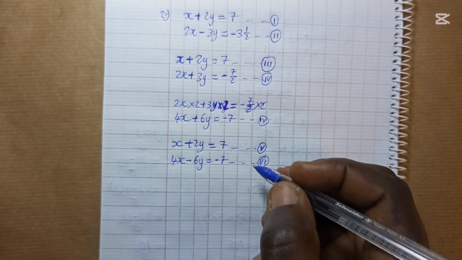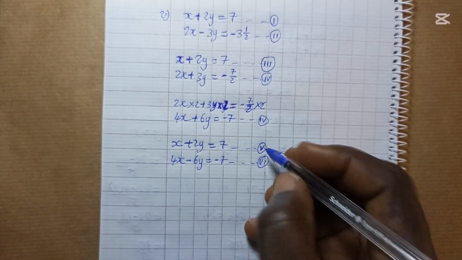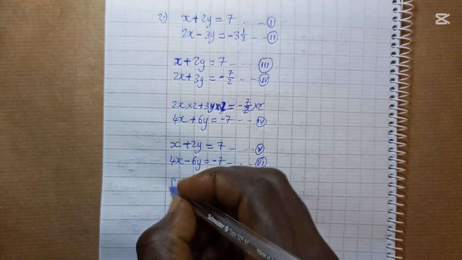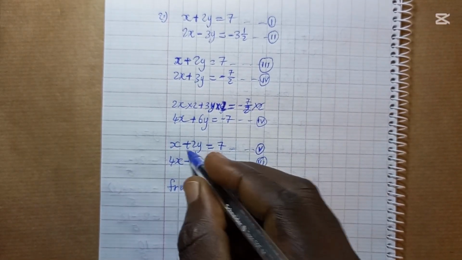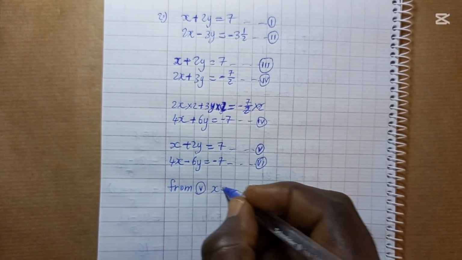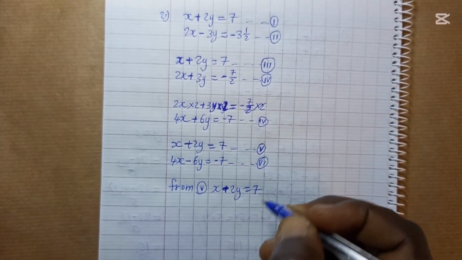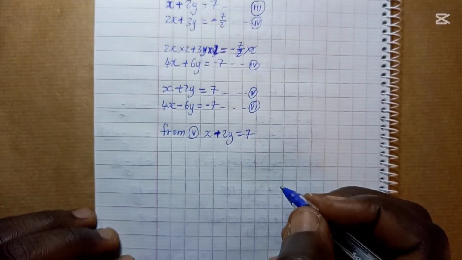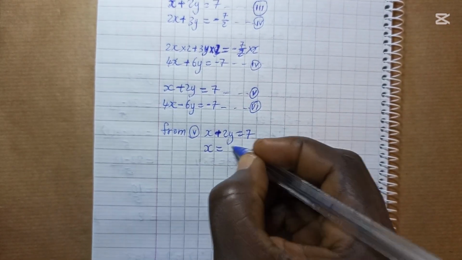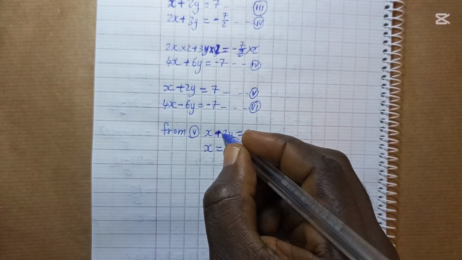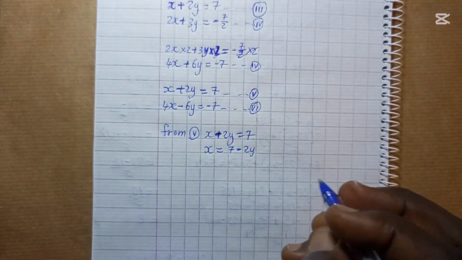Now I'm going to take from equation 5, we have that x plus 2y is equal to 7. So x is equal to 7 plus 2y will cross over, turn to minus 2y.